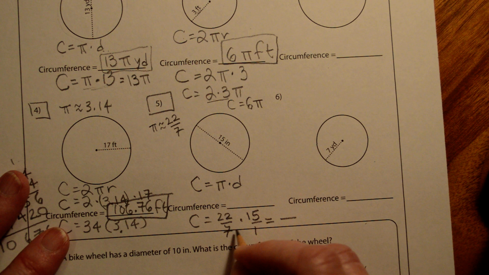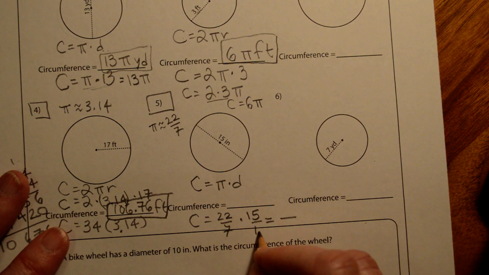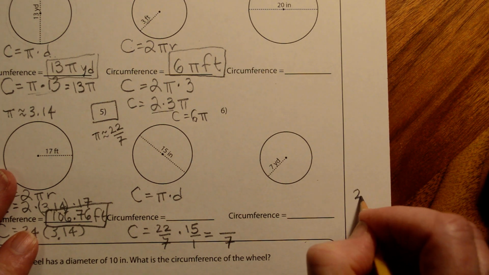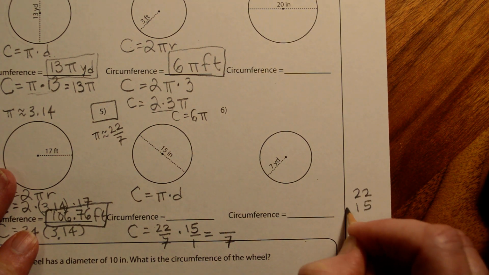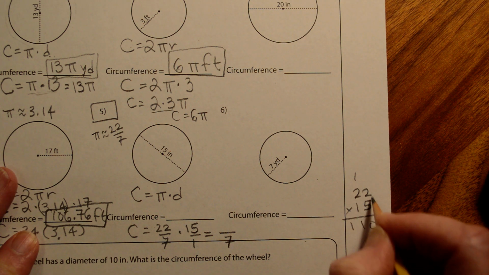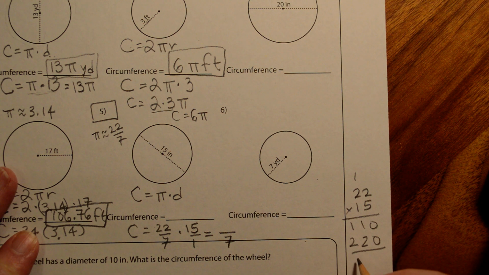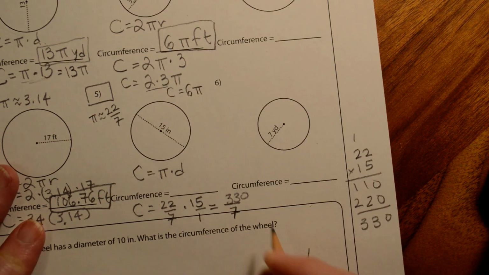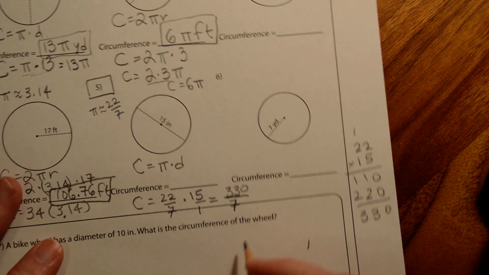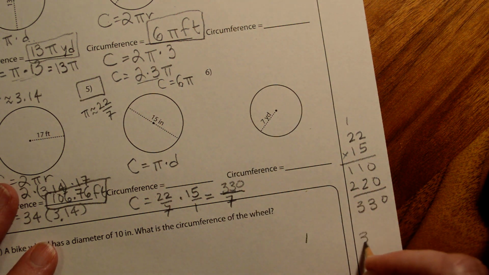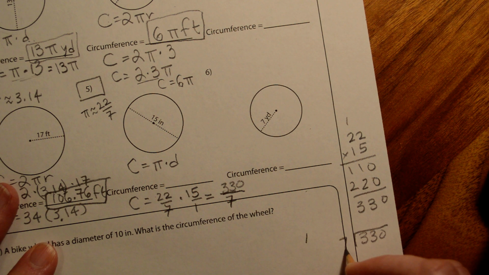Then there's nothing that will cancel here, so I'm just going to do 7 times 1 is 7 for the denominator. In the numerator, it's going to be 22 times 15. 5 times 2 is 10. It's 11, 0, 2, 2. So that gives us 330. So I would be fine with you writing 330/7. If you wanted to write it as a mixed number, you could then divide 330 by 7.